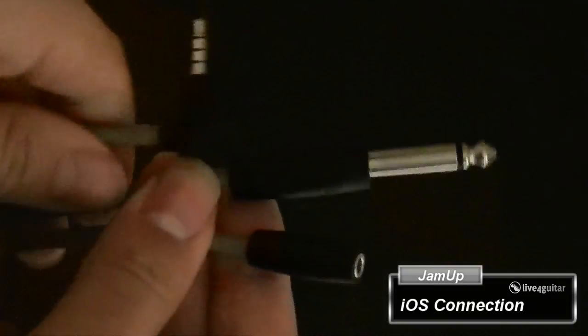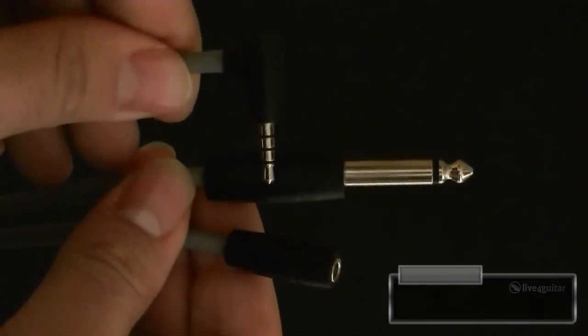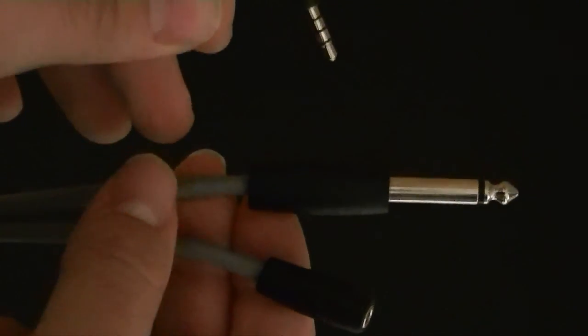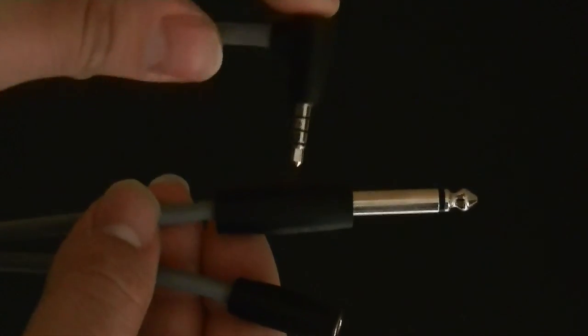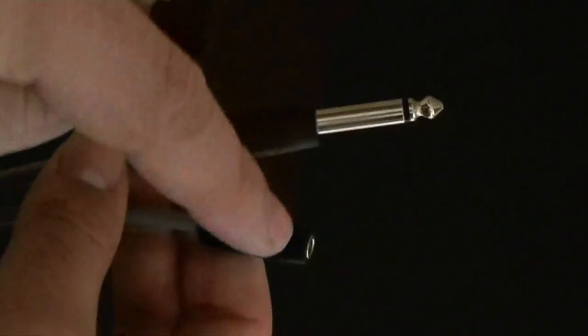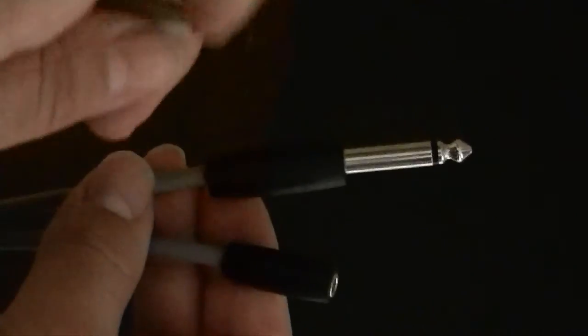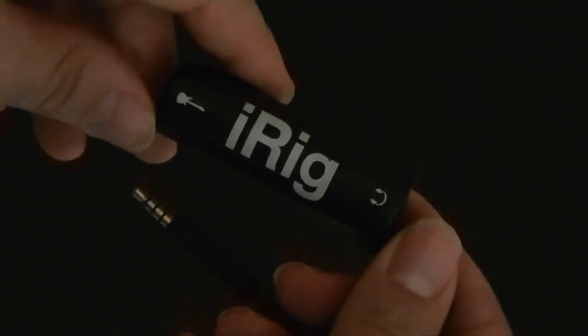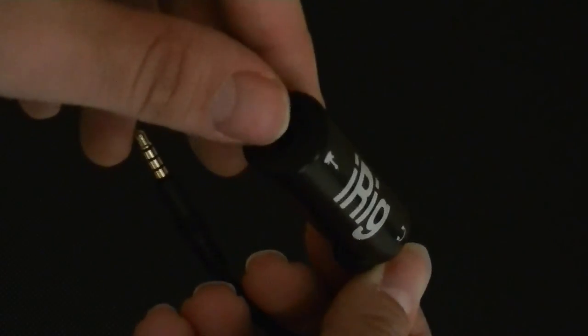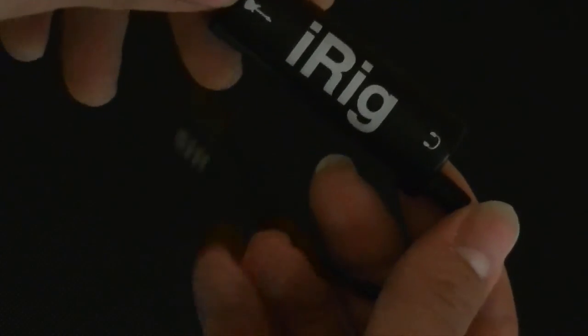So how do you connect your guitar to any iOS device? So this is what I'm using. This is a Griffin cable provided with a Griffin pedal. And it's pretty straightforward and simple. This upper part goes to an iPad. This is your guitar. And this is your amp. Simple. And I also use this iRig adapter, which is pretty much the same. This is your guitar and your headphones or amp. It's pretty much the same.